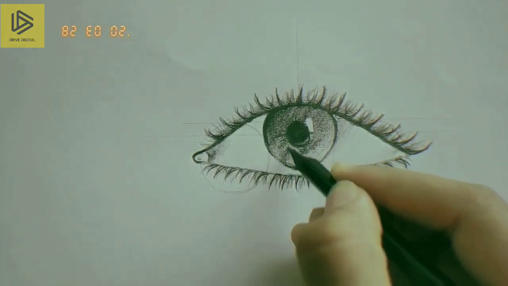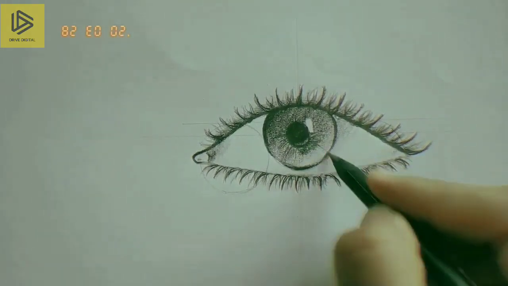Now we will draw fine lines in the pupil which make it more attractive.